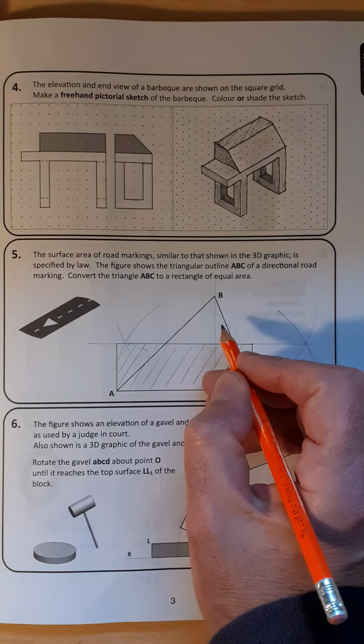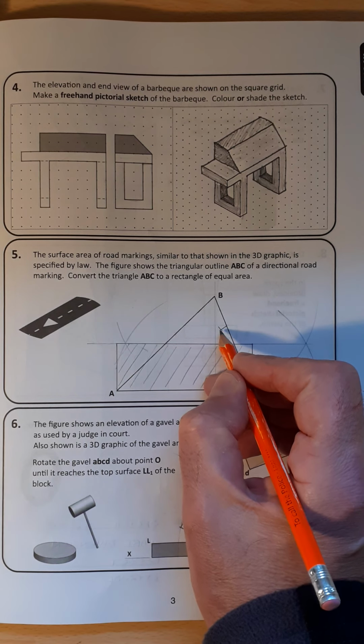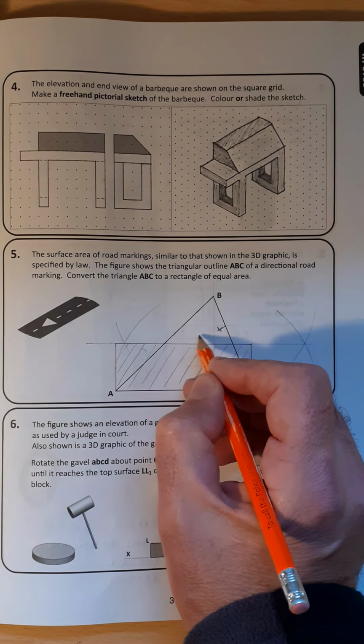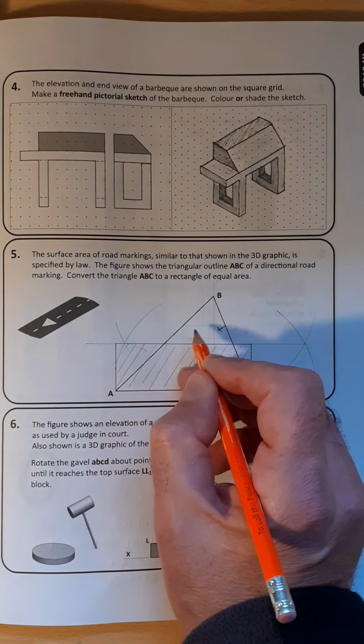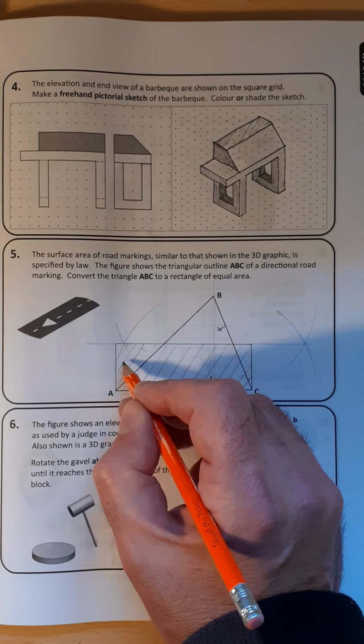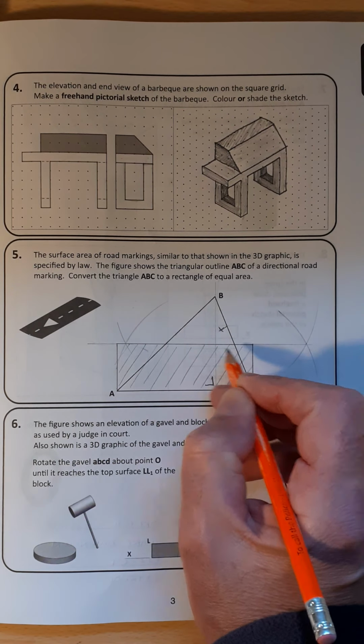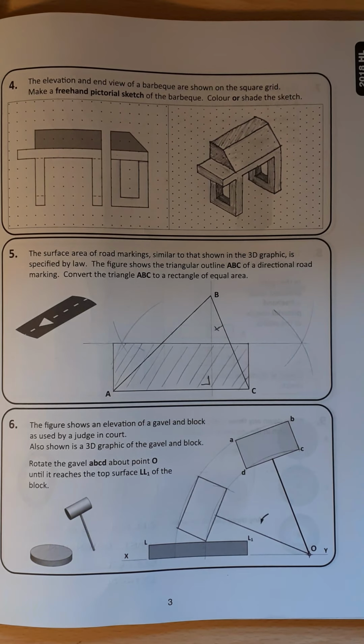So if you look closely here, this wee triangle here is the same as that little triangle over there. This triangle here is the same as that triangle over there. So you're just actually moving that triangle over here to the left. You're moving this wee triangle away from the top over here to the left, so it maintains the same area.